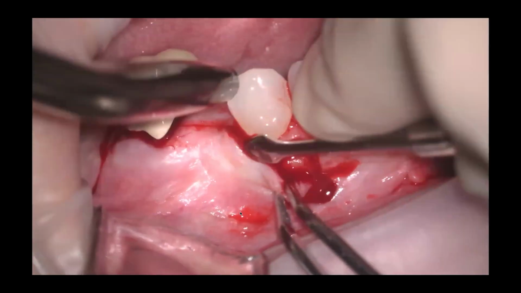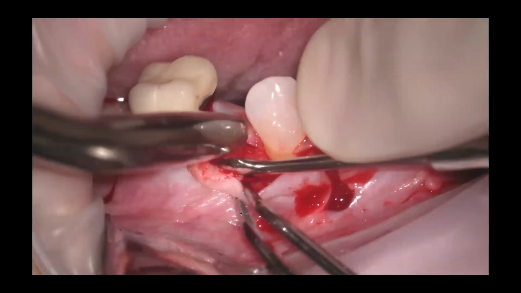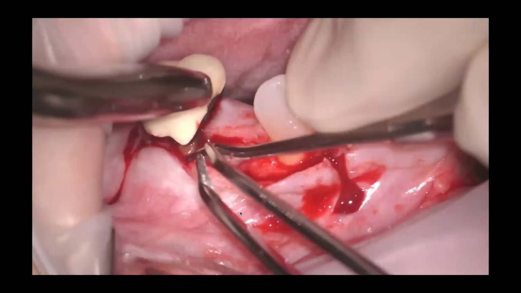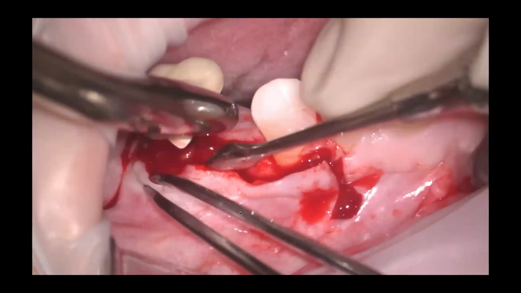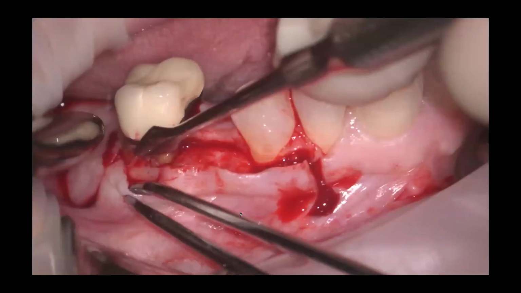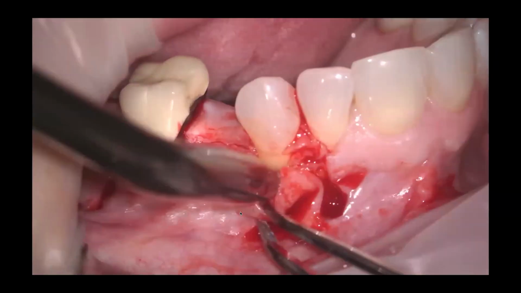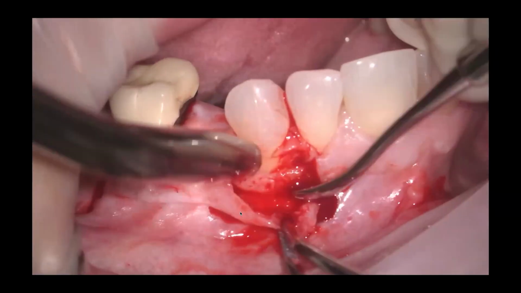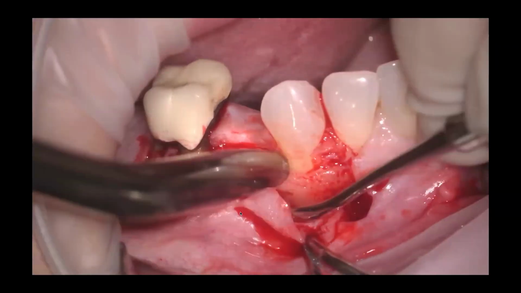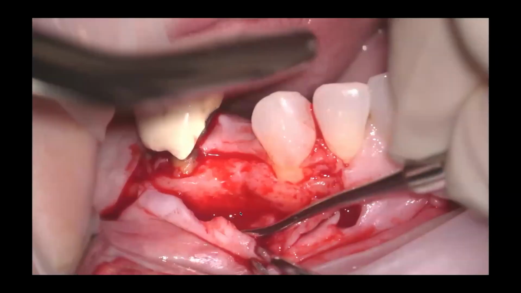And that's a very important part, that you want to make sure that you don't mix a split thickness with a full thickness flap, which is a very common mistake. It makes the opening and releasing of the flap very difficult if you have different layers. If you're sure from the first incision that you are fully on bone, elevating the flap is very easy.